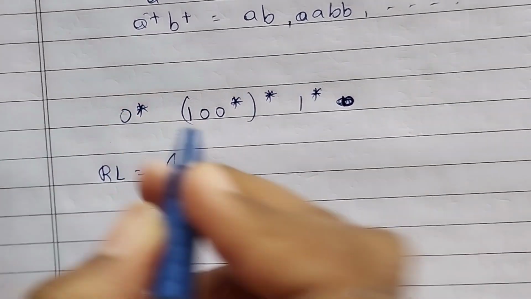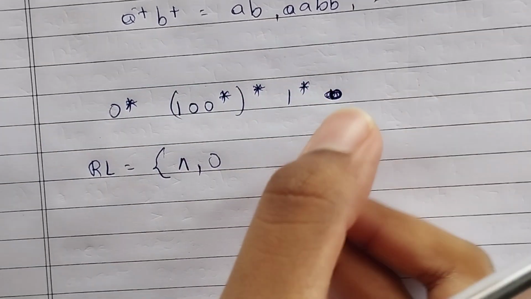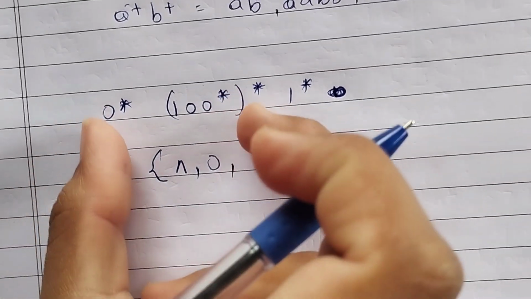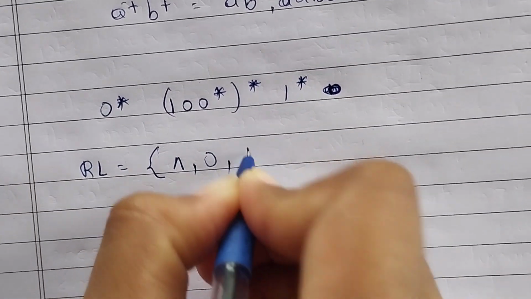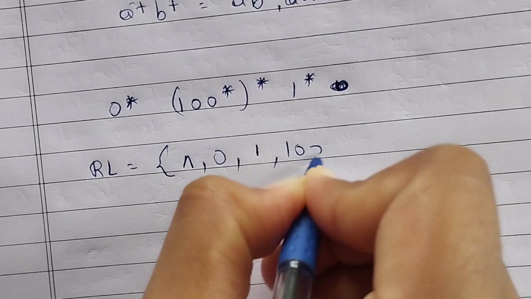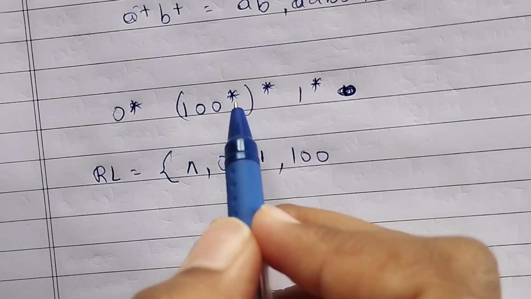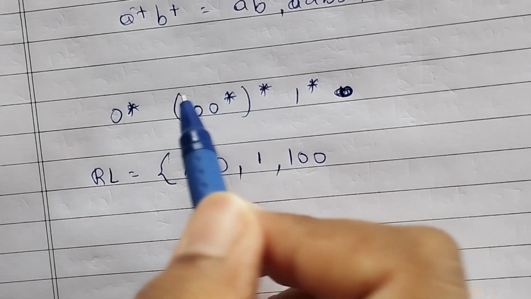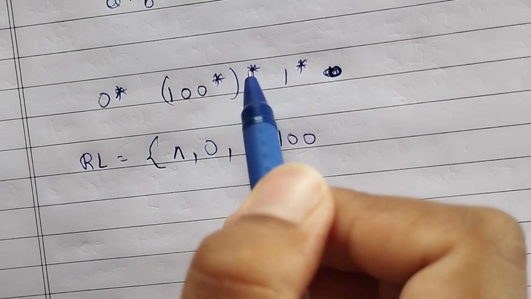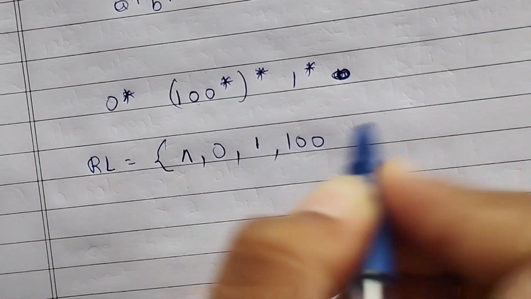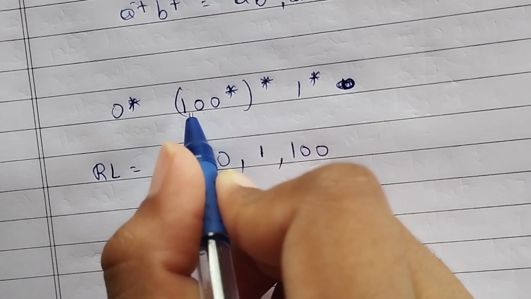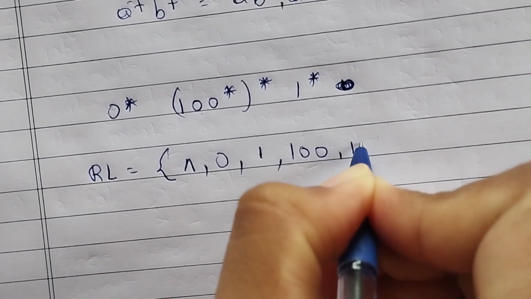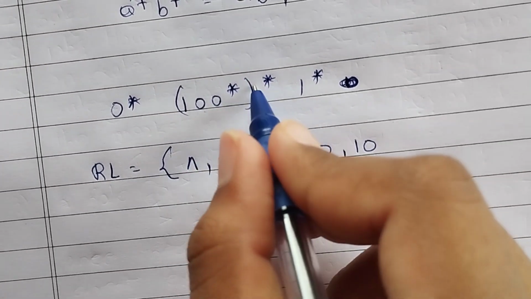Now second, we consider only 0, and these two terms are null. Then we consider these two terms null and only 1. Then only 100 is considered. Now, this is not 100 star. This 1 0 is compulsory, and 0 star. If we consider this 1 0 compulsory, because here 1 0 is compulsory, and 0 star, so one time we write 1 0 also, because this 0 star is null.